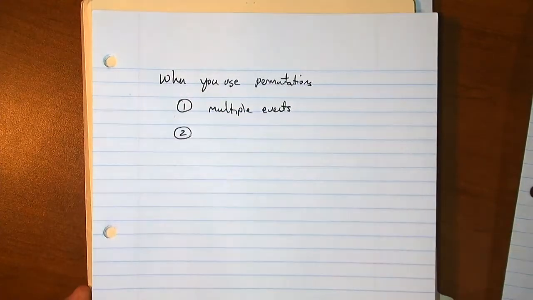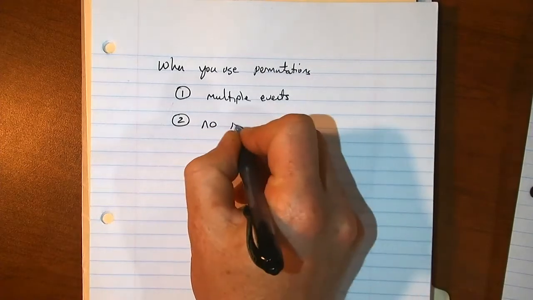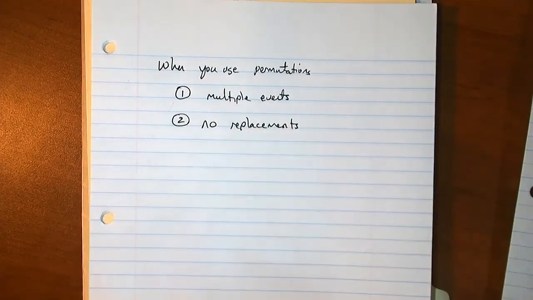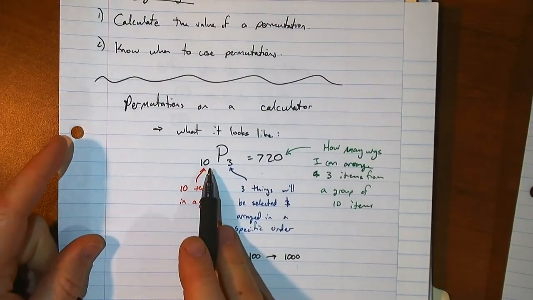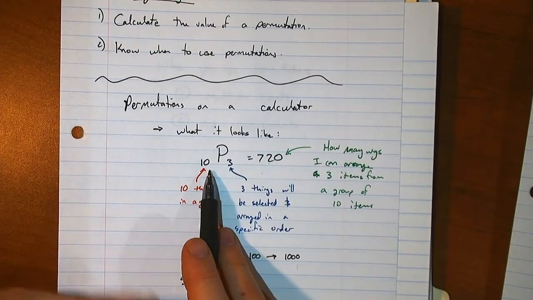But unlike the fundamental counting principle, I have an extra requirement: no replacements. Now, what does that mean? That means once something has happened, it can't happen again. So for example, if I think of my runners running, if the American gets first place, he can't also get second place. He only gets first or second, can't get both.